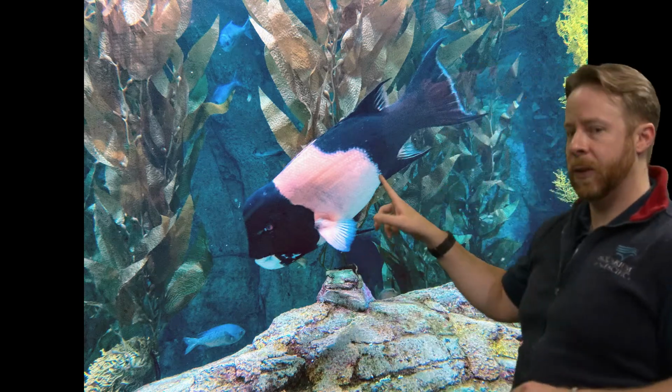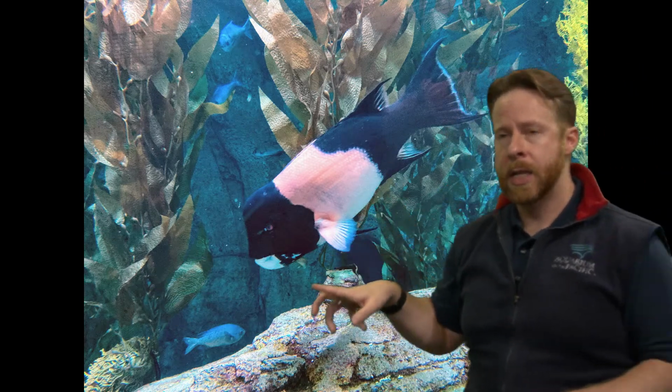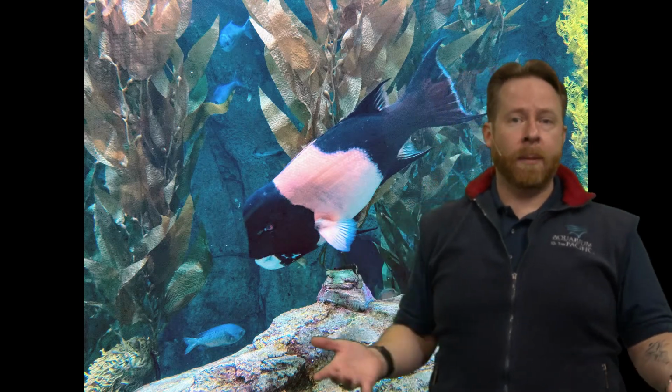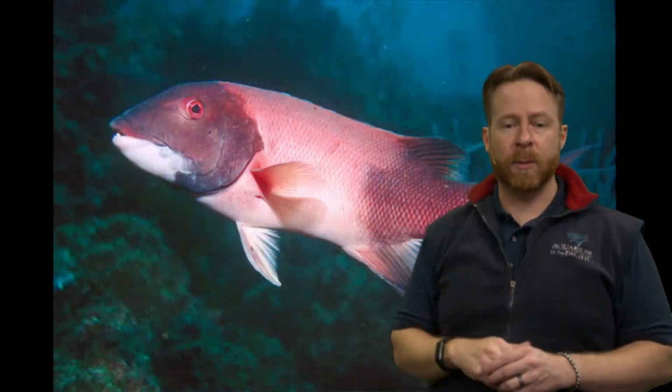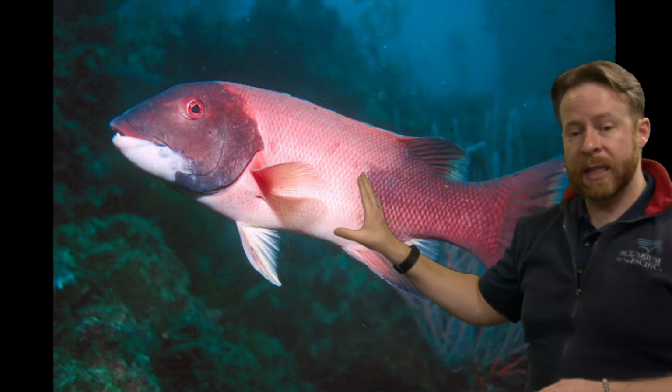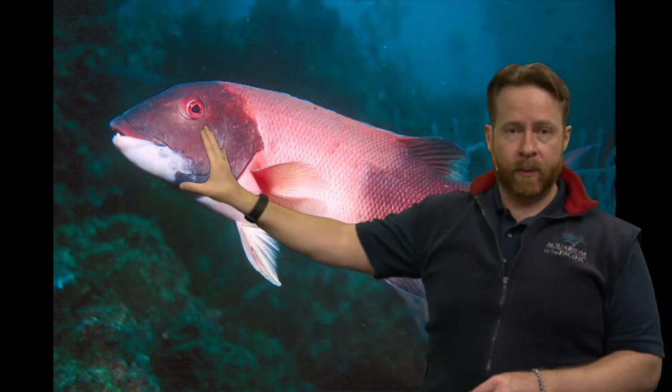And what happens is if there's not a dominant male in the area, one of the dominant females will turn into a male. Sometimes there's a tussle, a competition of who is actually going to be the one that transitions into a male. This is kind of a younger male. So the females are all pinkish orange.